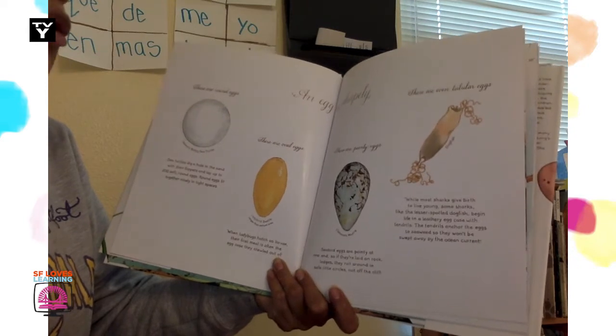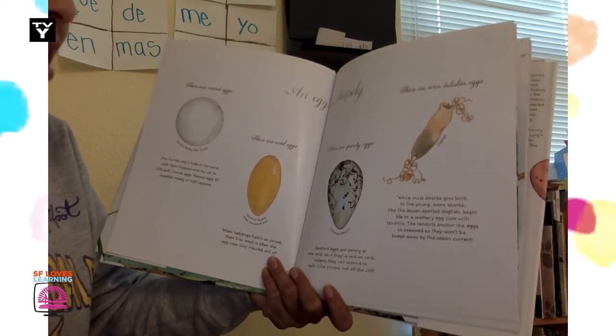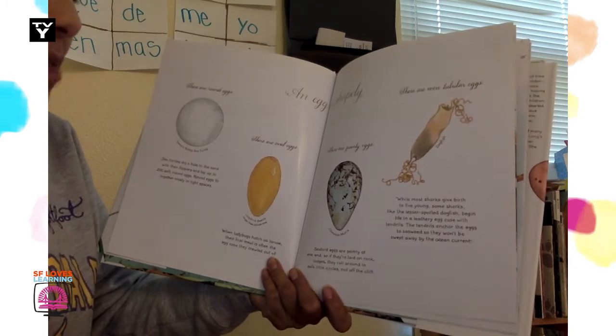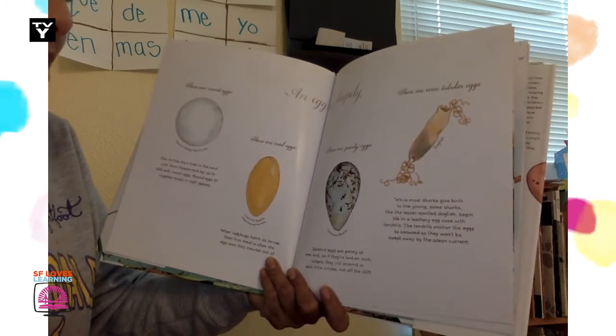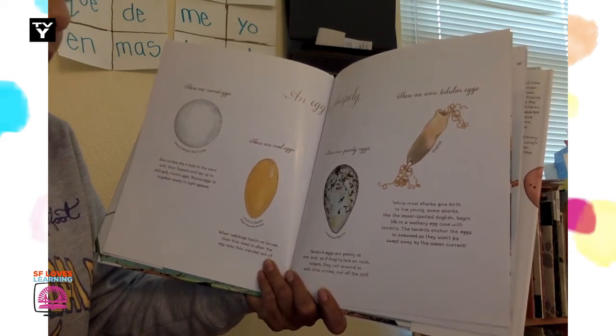There are even tubular eggs. While most sharks give birth to live young, some sharks, like the lesser spotted dogfish, begin life in a leathery egg case with tendrils. The tendrils anchor the eggs to seaweed so they won't be swept away by the ocean current.